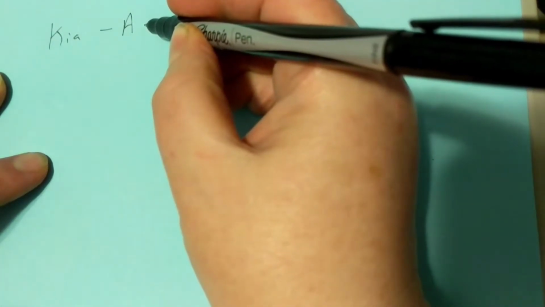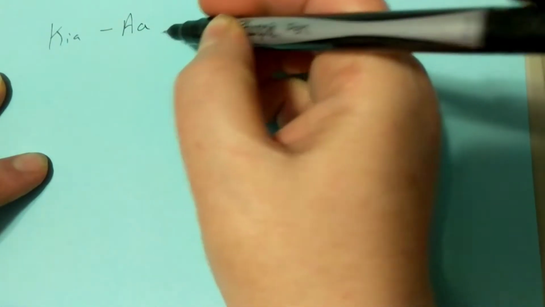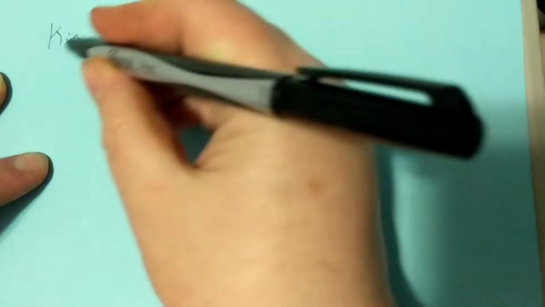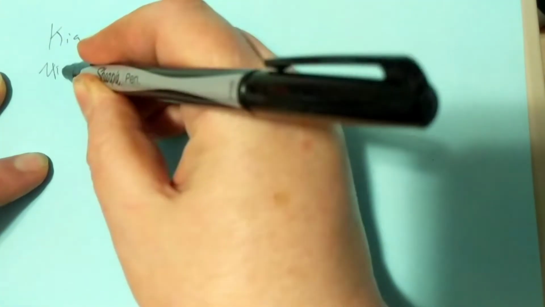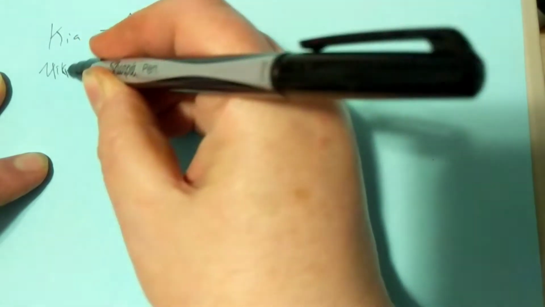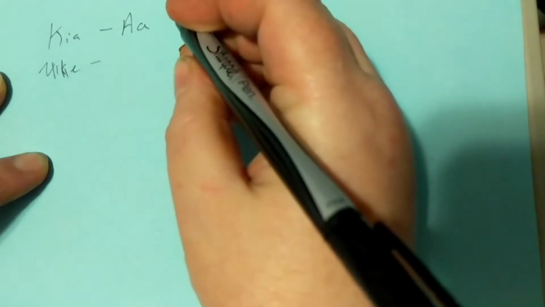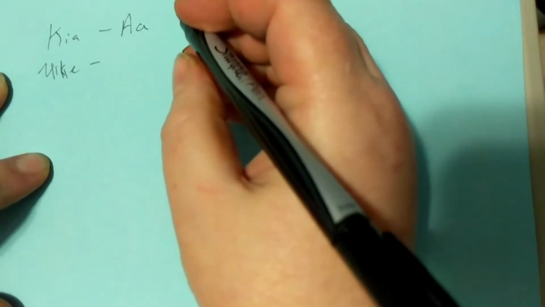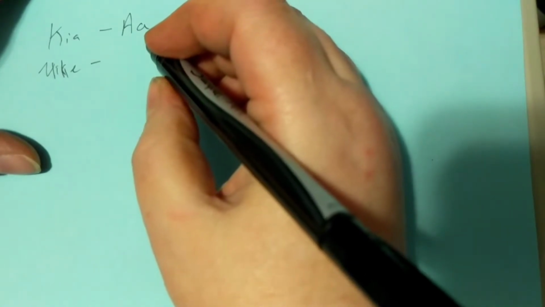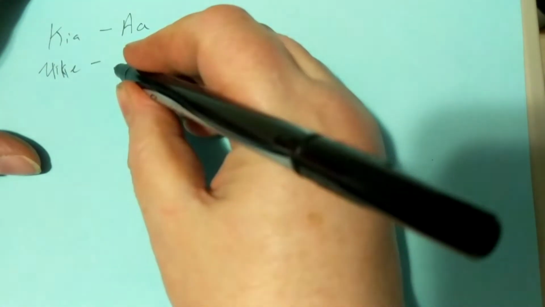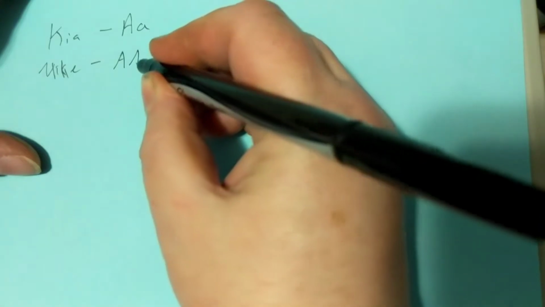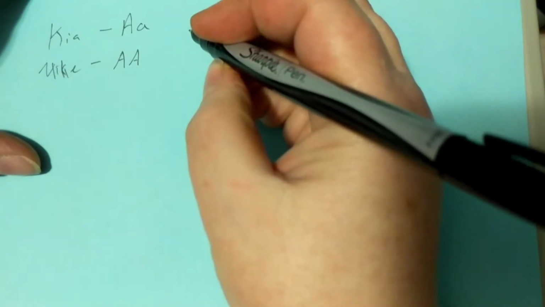So Kia would have a dominant copy and a recessive copy. Michael, oops, I'm just going to do Mike because apparently hand and brain are not communicating again, is not a carrier, and that makes him homozygous dominant.